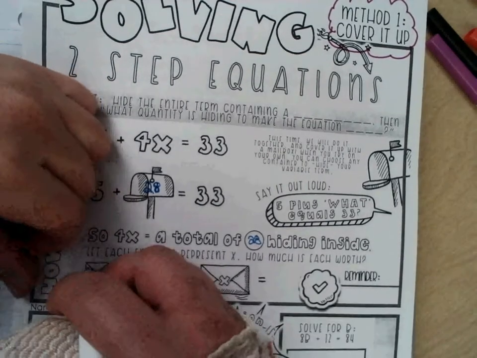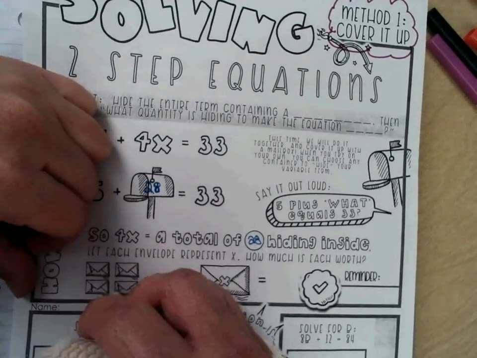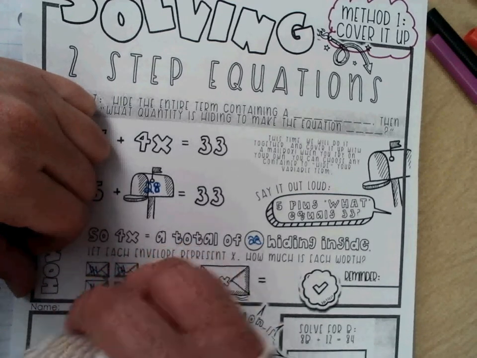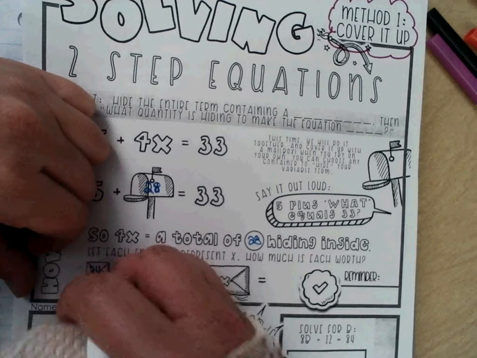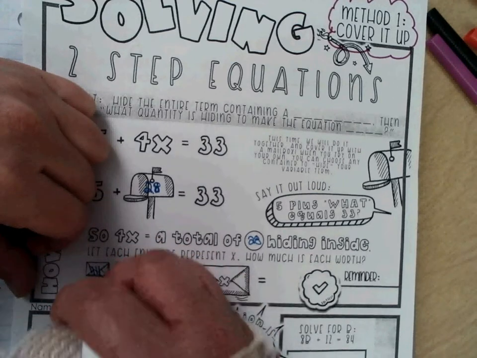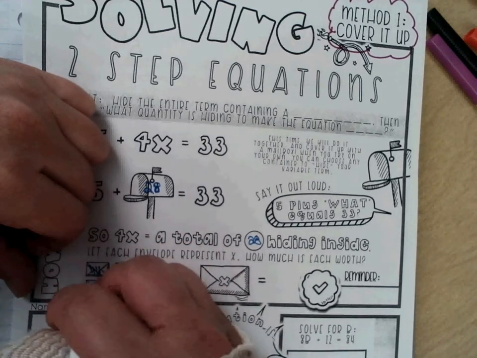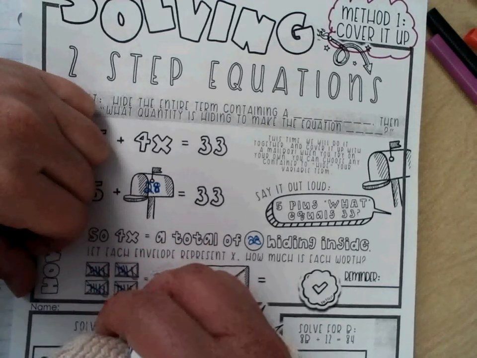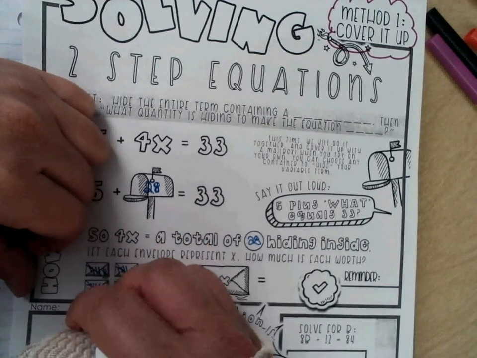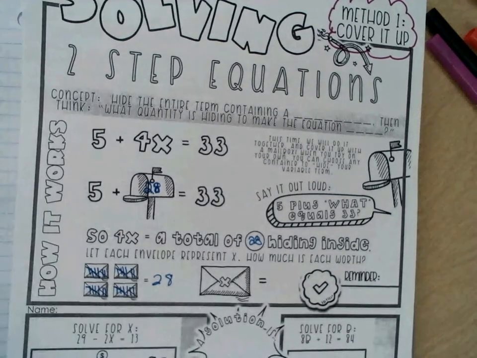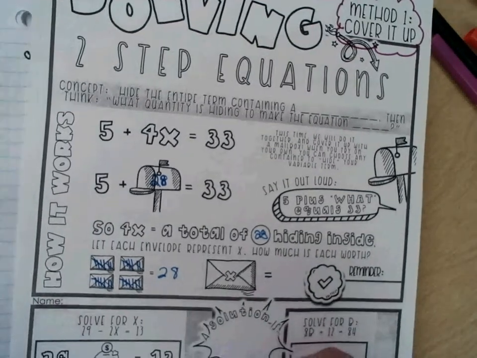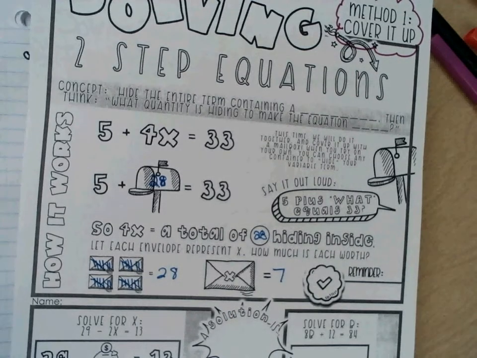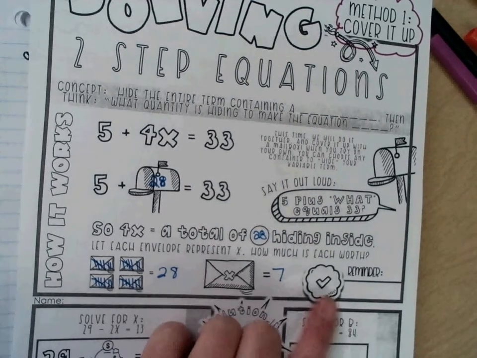Go 1, 2, 3, up to 28. So how much is each envelope worth? It's worth 7.